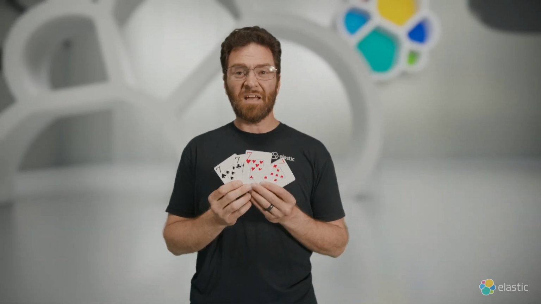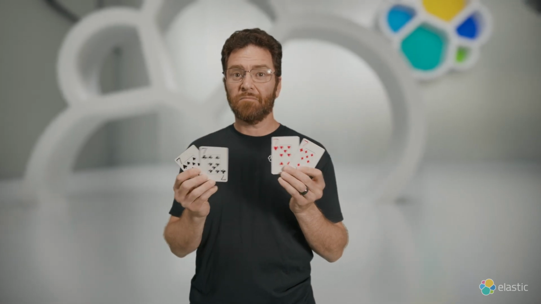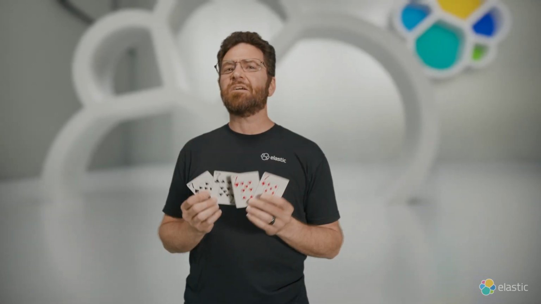So if you ask for 7s in a deck, Elastic shows all 4. That's hits. But it can also tell you 2 are red, 2 are black. There are 4 suits. That's aggregations.